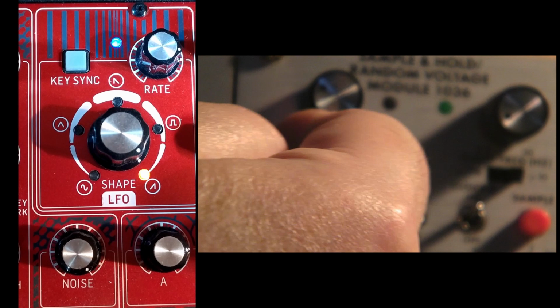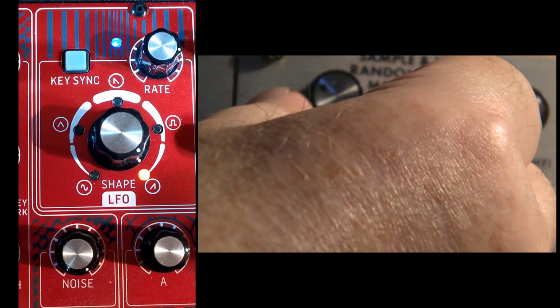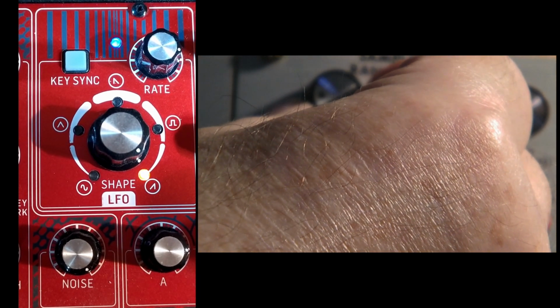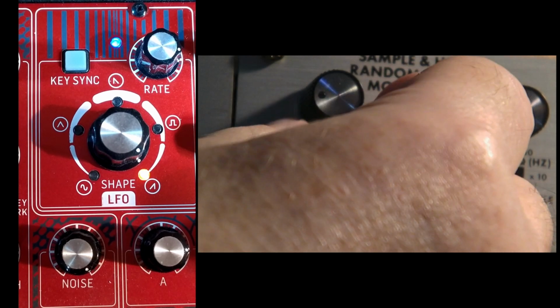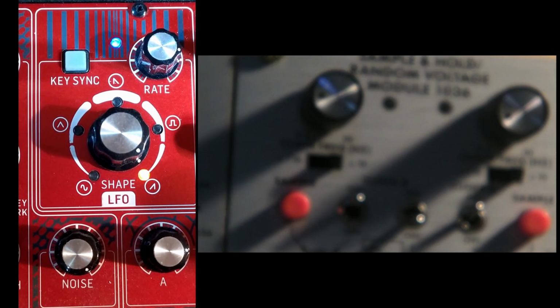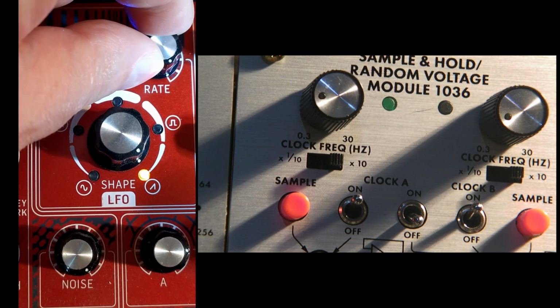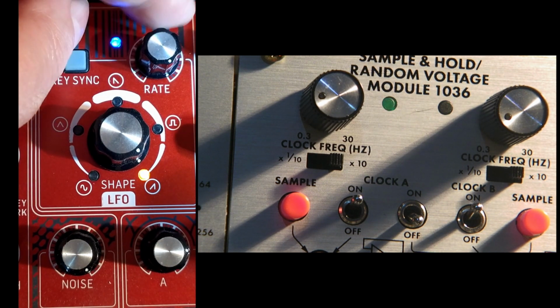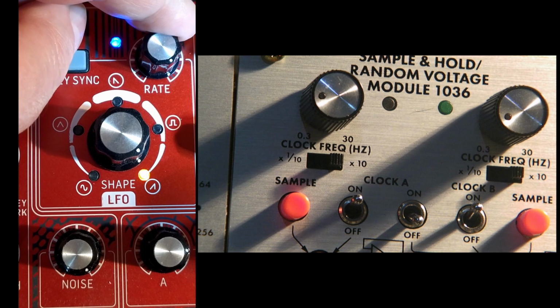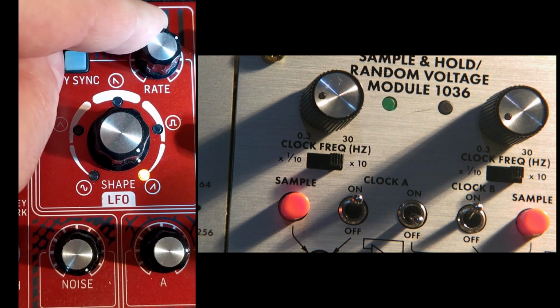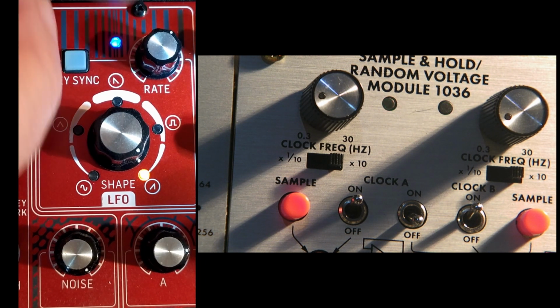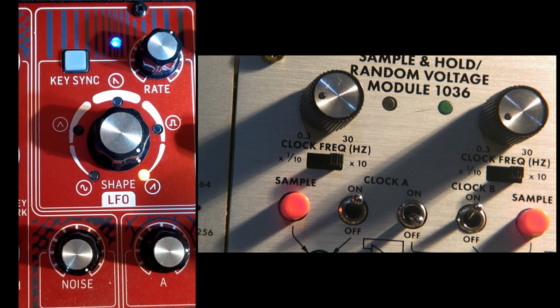And let me, all in all, go to higher regions. Now the clock rate is remarkably higher than before. And I turn the rate of the LFO down.